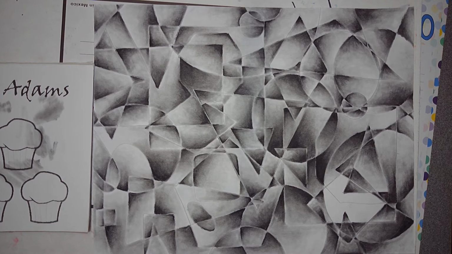Okay, so I'm going to show you 3 techniques that you can use to add value to your geometric shapes. And then of those 3, you're going to choose one that is your favorite in order to do that. So after you have all of your shapes drawn, you're going to add value and you want to show a range of values. So if we think back to our elements of art and we think about the element of value, value is how light or dark something is.